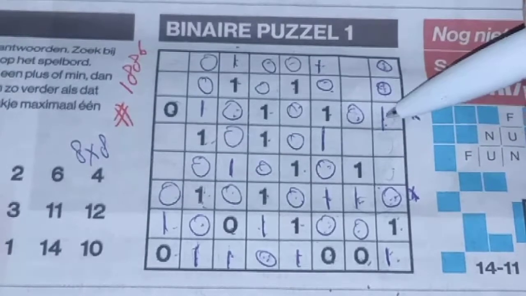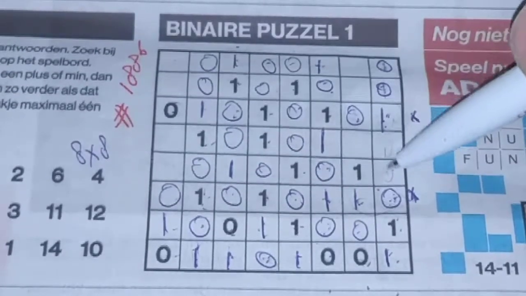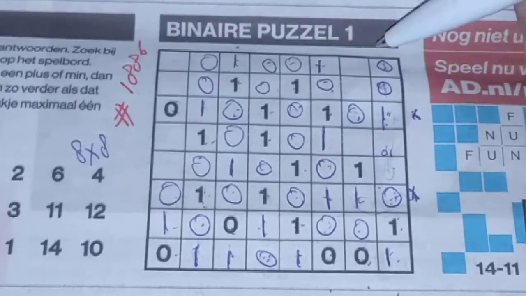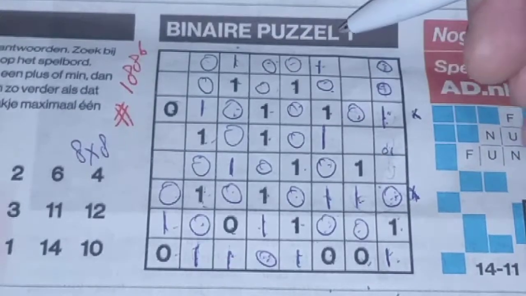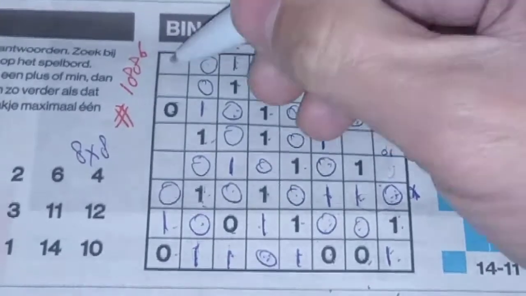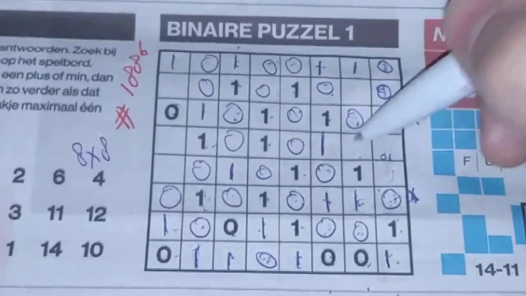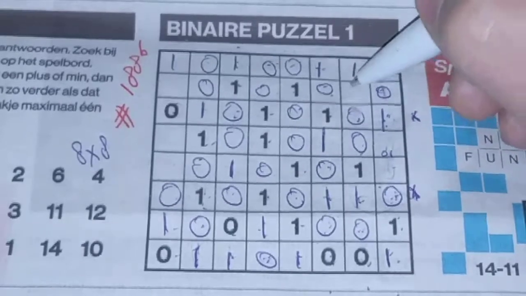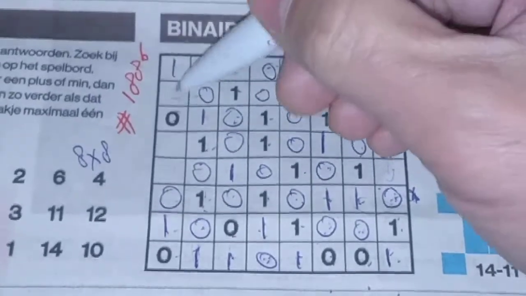And I've told you, between a 1 and a 0 with 2 empty boxes, there's always a 0 and a 1. So now we have 4 zeros in the first row, so the rest are ones. Double 1 here and 0, then 0. Now we have 4 zeros in this column, so the rest are ones. We have 4 zeros in the second row, so the rest are ones.